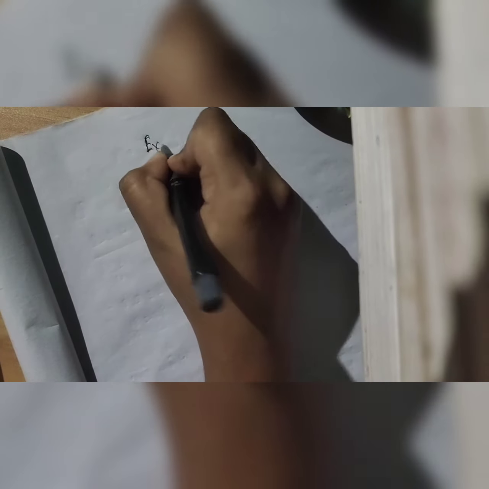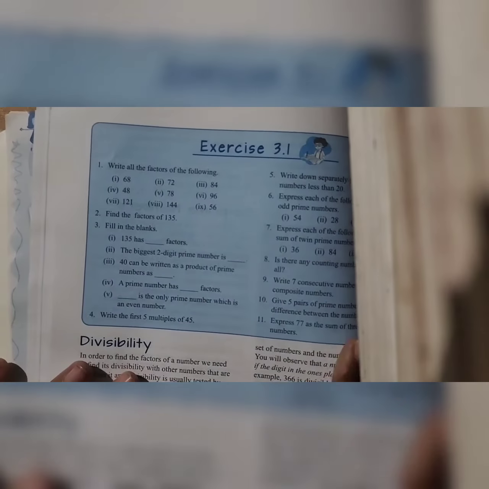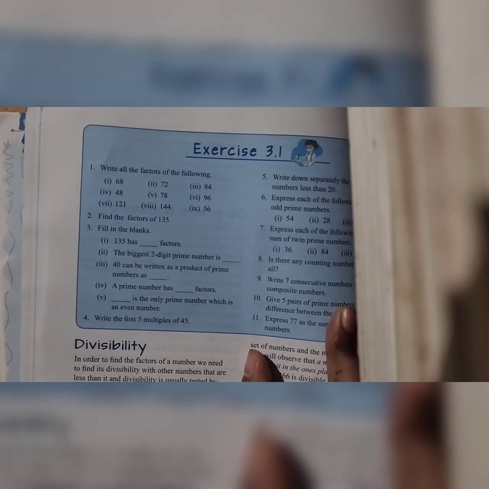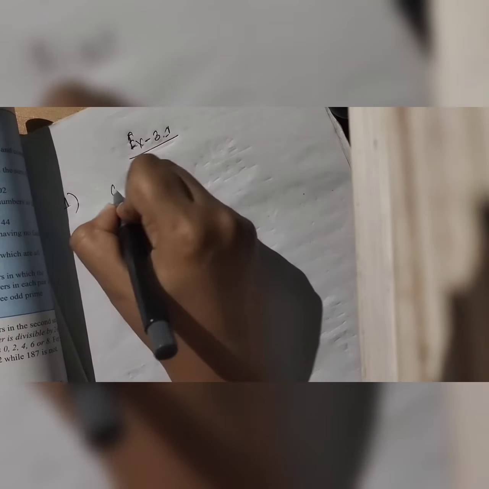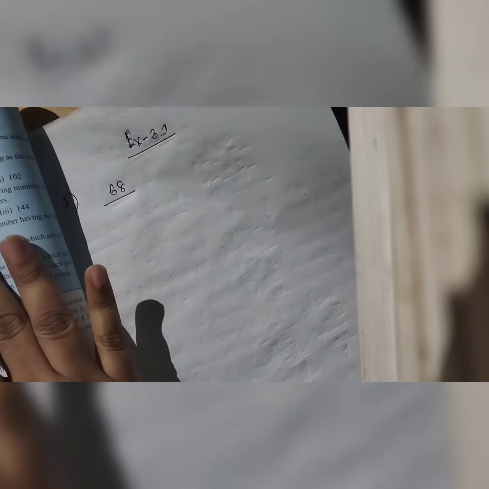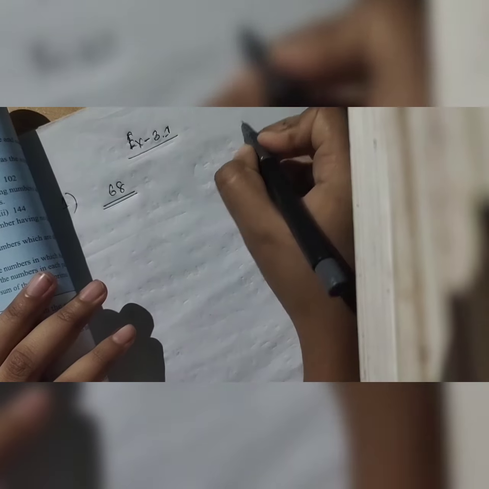Today I will solve class 6 mathematics exercise 3.1. So let's start. So here is exercise 3.1, question number 1. The question is, write all the factors of the following. Number 1 is 68. That means we have to find out the factors of 68.